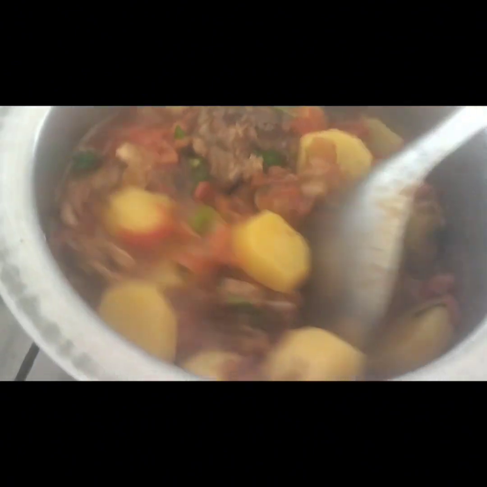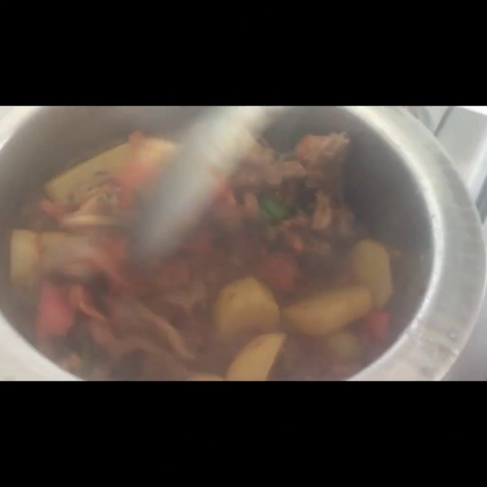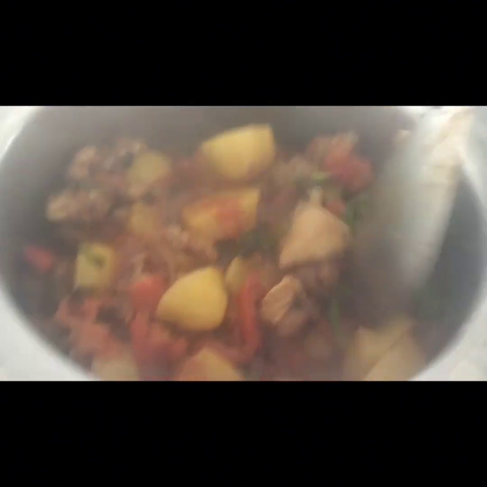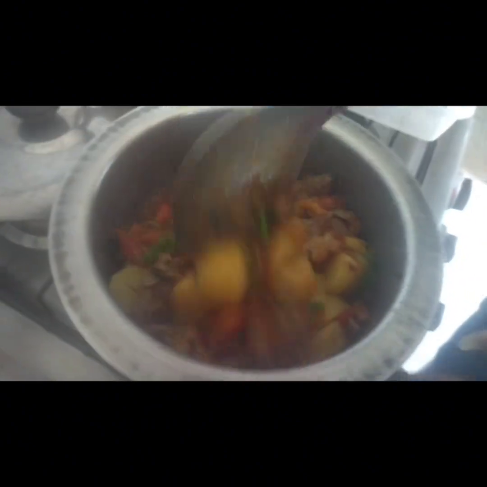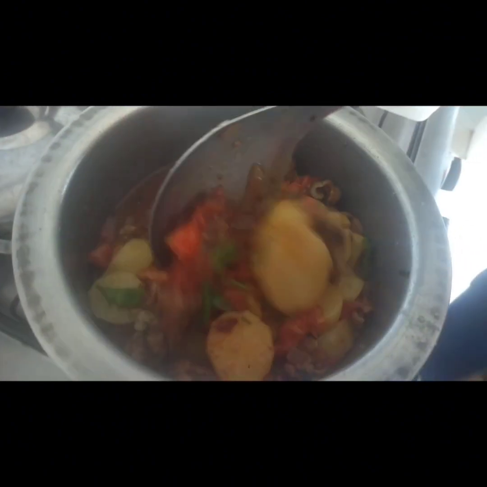My meat is well cooked. Even the fatty parts, you can't see them. They all melted, and trust me, they are very sweet, especially when you cook with rice. So I'm going to eat this stew of mine with rice.